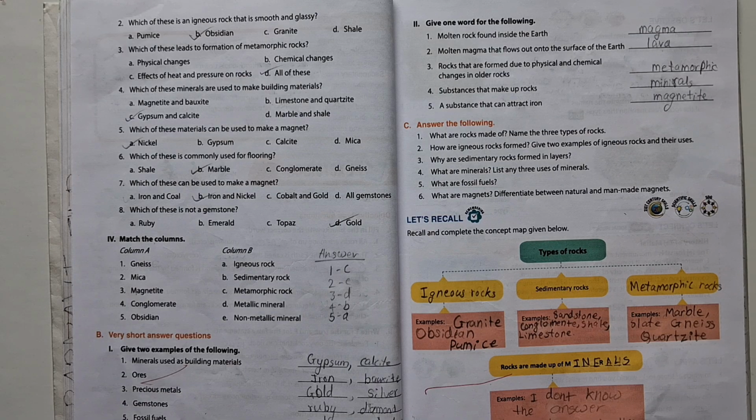Then the next question, match the columns, column A and column B. Column A, gneiss. This one, metamorphic rock, means C1. Okay. Second one, mica. This one, non-metallic mineral, E1. Then third one, magnesite. Third one, then D1, sedimentary rock. No, metallic mineral, D1. Okay. Magnetite. Then fourth one, conglomerate. Fourth one, B, sedimentary rocks. Fifth one, obsidian, igneous rocks.